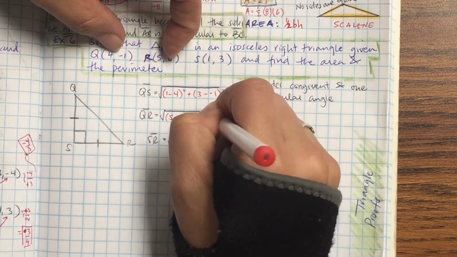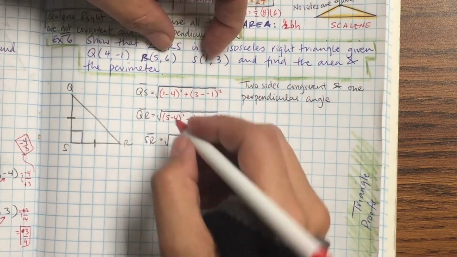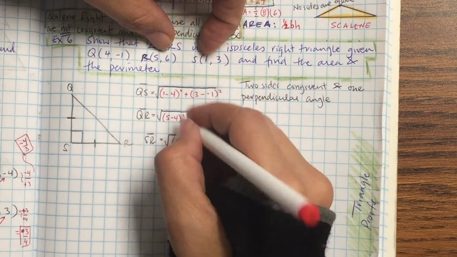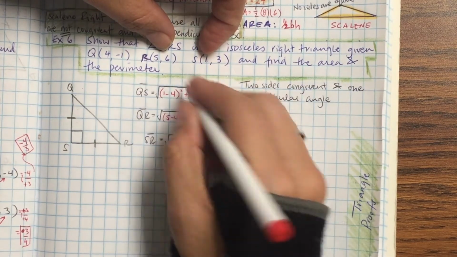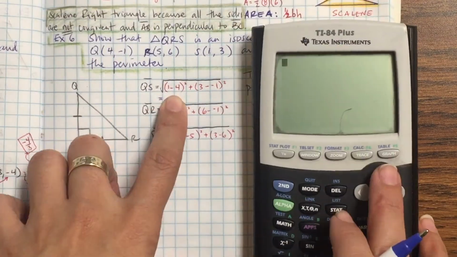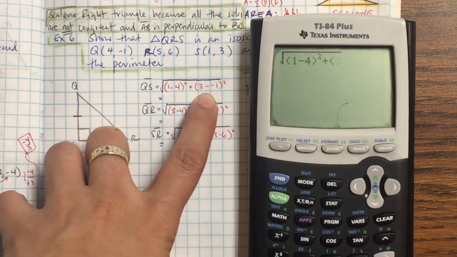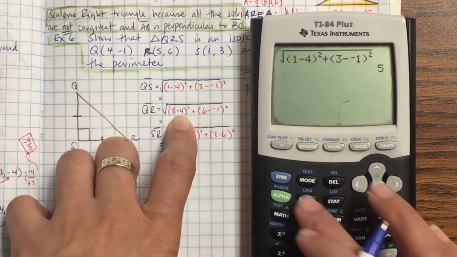This is a listening check. Color in the coordinates Q (4, -1), R (5, 6), S (1, 3). Color in those coordinates where my fingers of my left hand are. And then you're going to go ahead and just punch it in the calculator, make sure it looks exactly the same.